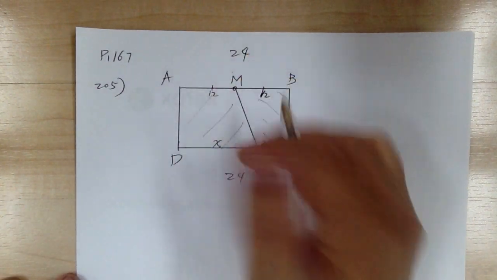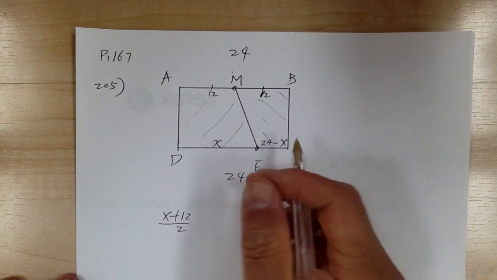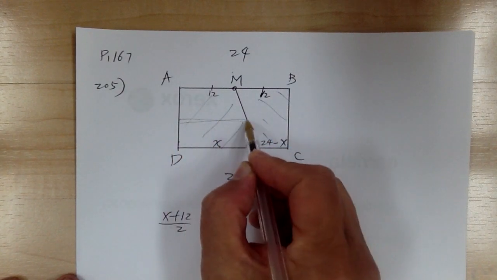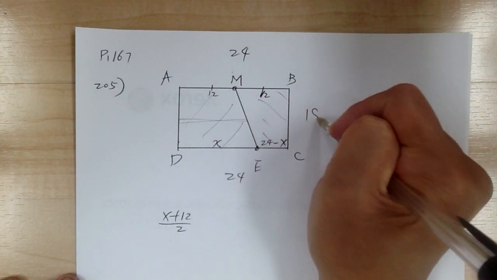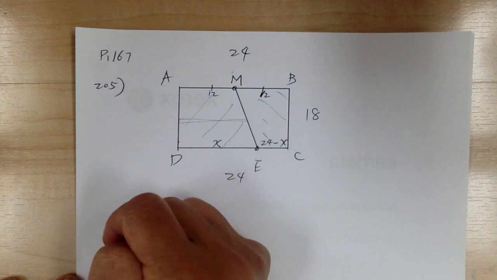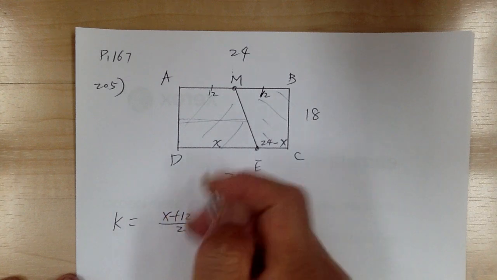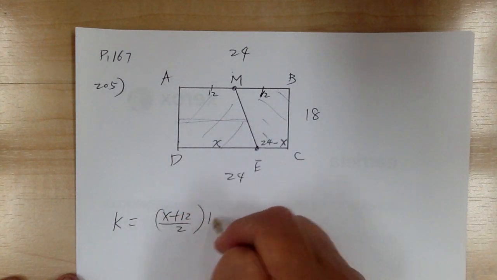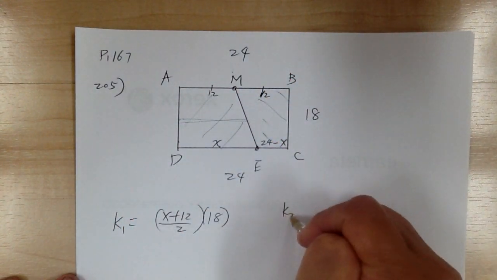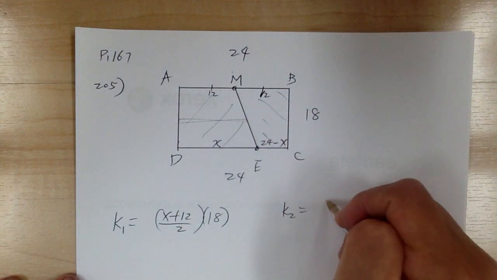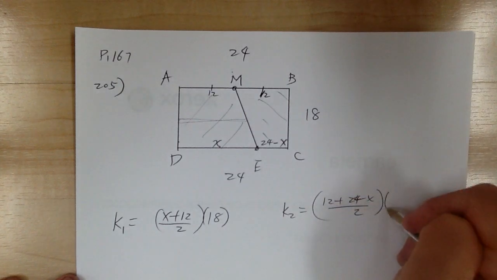So the area for a trapezoid is, you find the average base. So you're going to get x plus 12 divided by 2. That will give you the median right over here, times the height. Okay, and the height is given as 18, so BC equals 18. So area K1 equals the average base times height. And this area is the same thing, so K2 equals the average base, 12 plus 24 minus x, over 2, times 18.